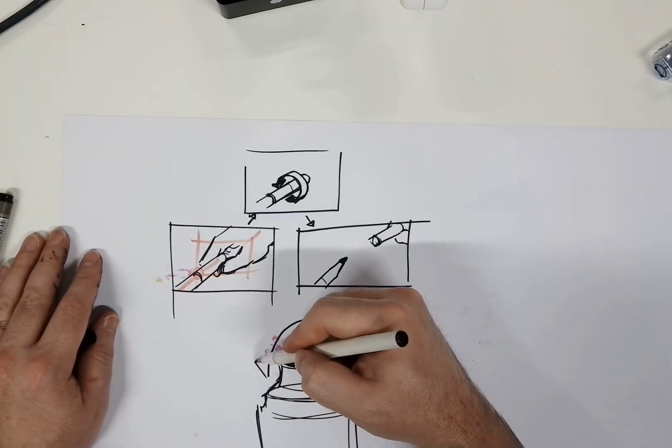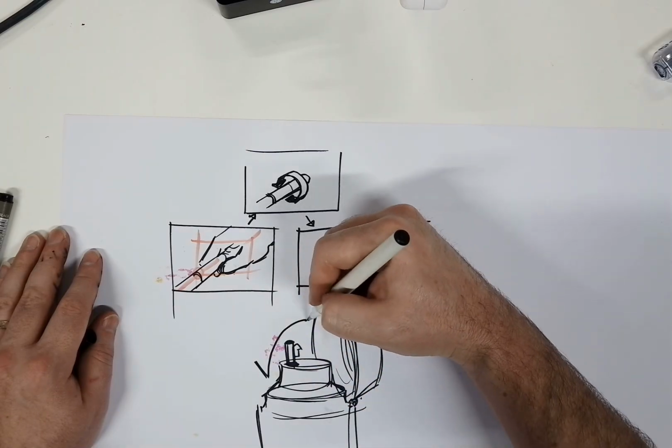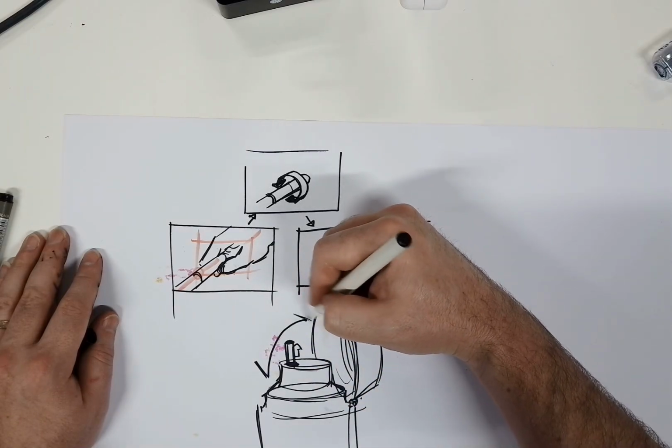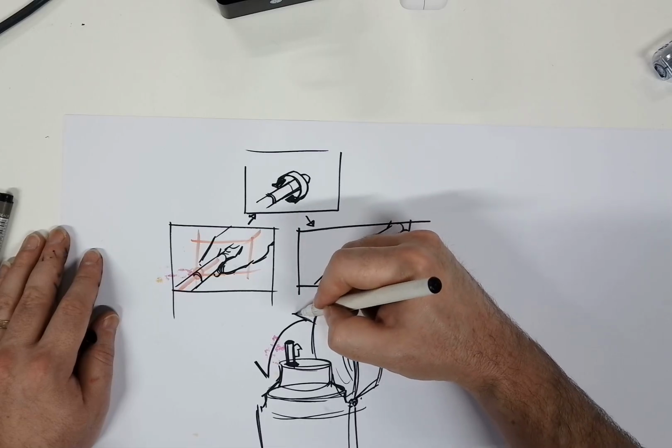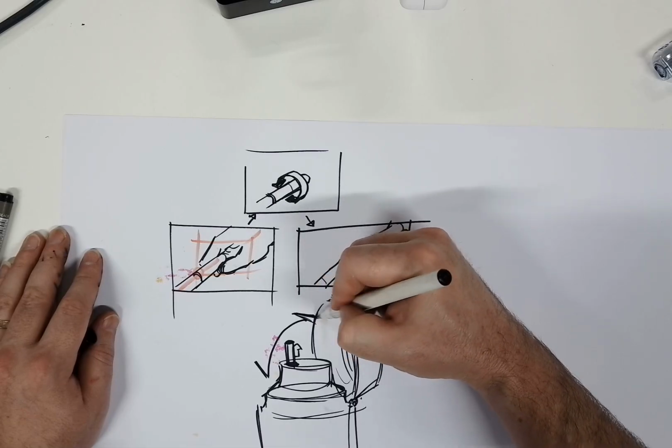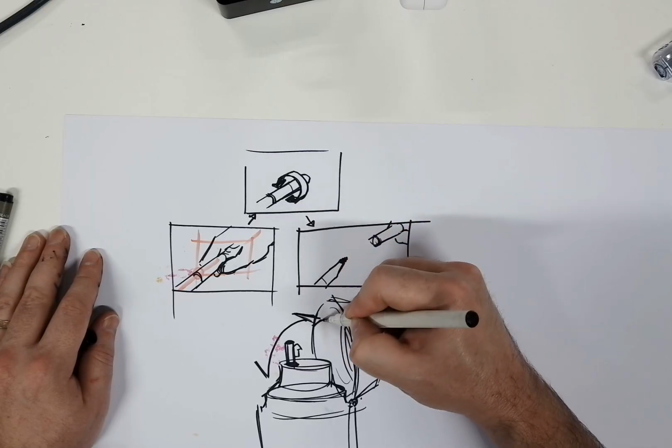Remembering to work in whatever perspective you got. I've got kind of this weird perspective, unfortunately. So it would be, oh God, it's a bit of a hard arrow. Something like that.